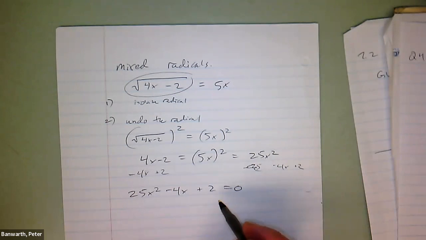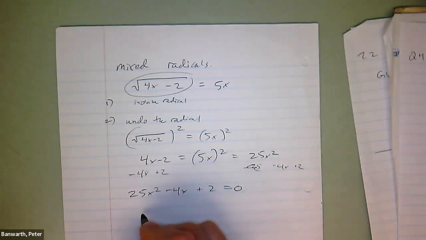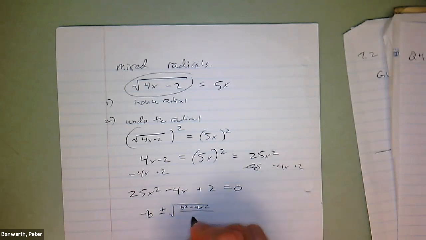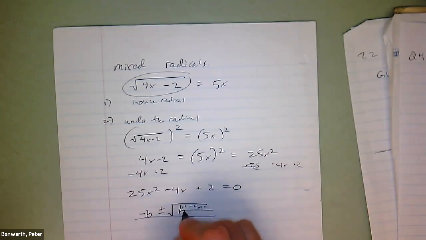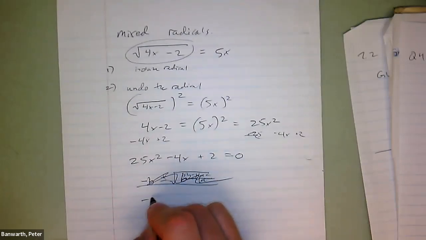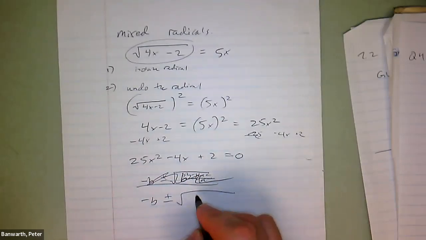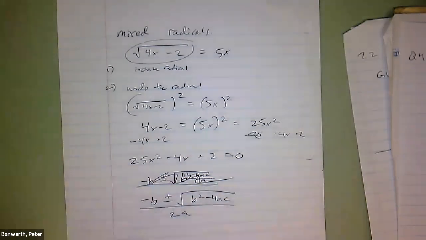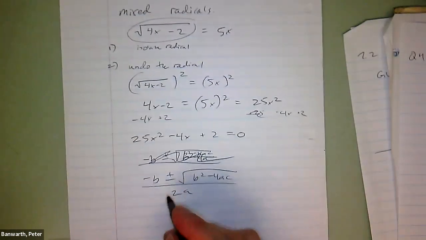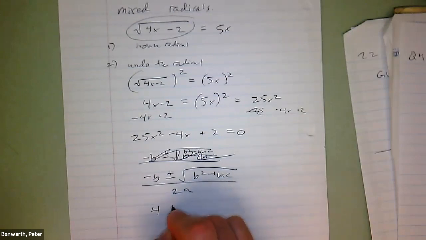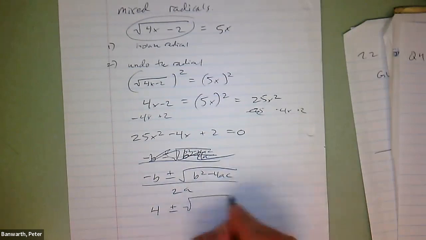If I do want to solve this, I can just jump straight to the quadratic formula, which is minus b plus or minus the square root of b squared minus 4ac. Oops, let me write that again. Minus b plus or minus the square root of b squared minus 4ac all over 2a. b is negative 4, so minus b is positive 4.